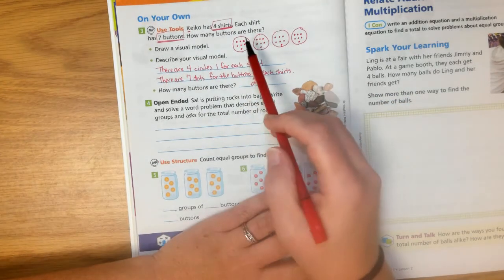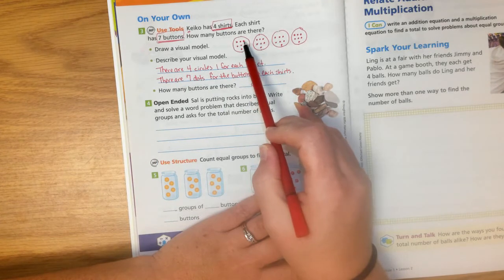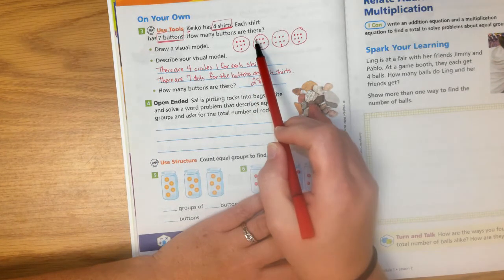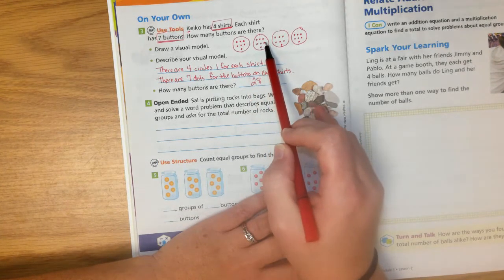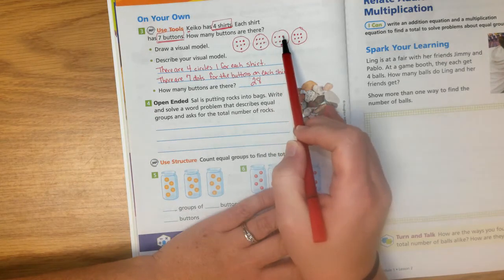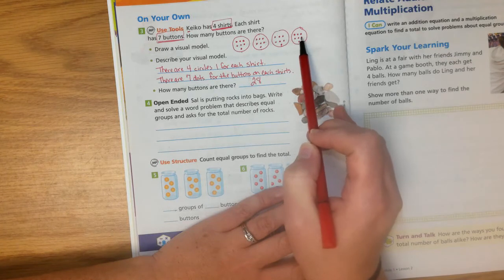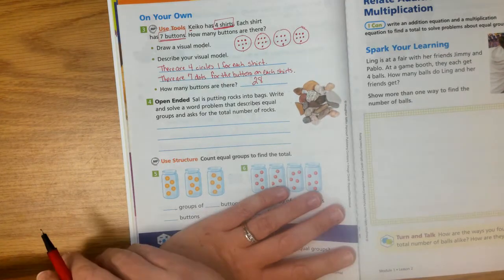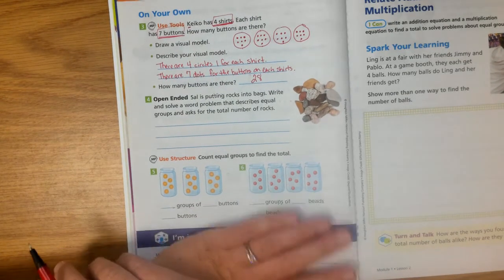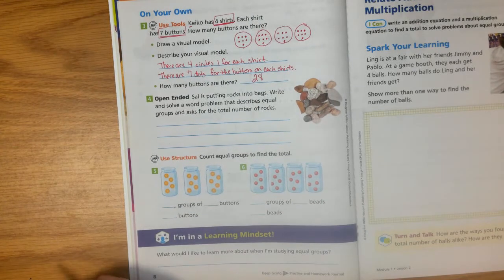You ready? Count your buttons. 1, 2, 3, 4, 5, 6, 7, 8, 9, 10, 11, 12, 13, 14, 15, 16, 17, 18, 19, 20, 21, 22, 23, 24, 25, 26, 27, 28. There are 28 total buttons on the 4 shirts.